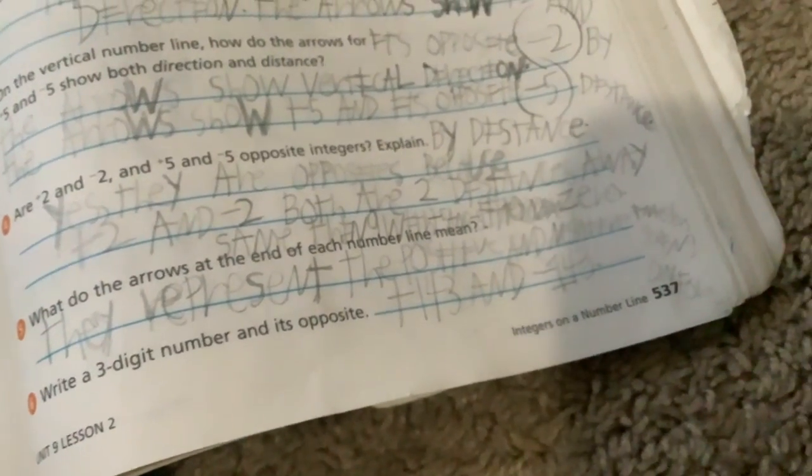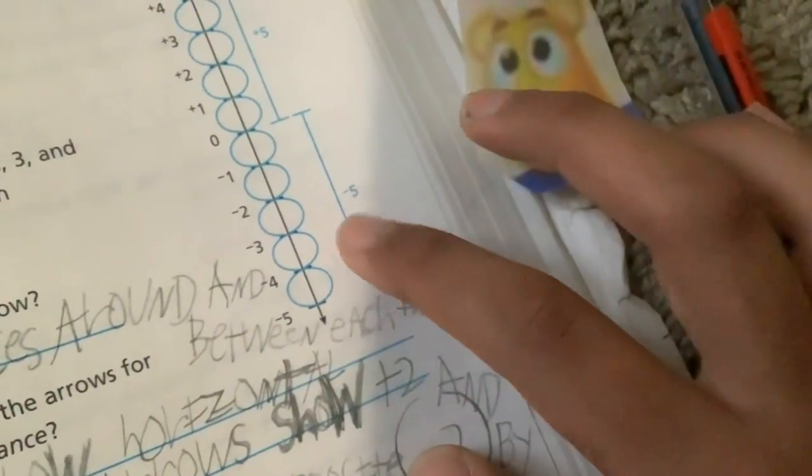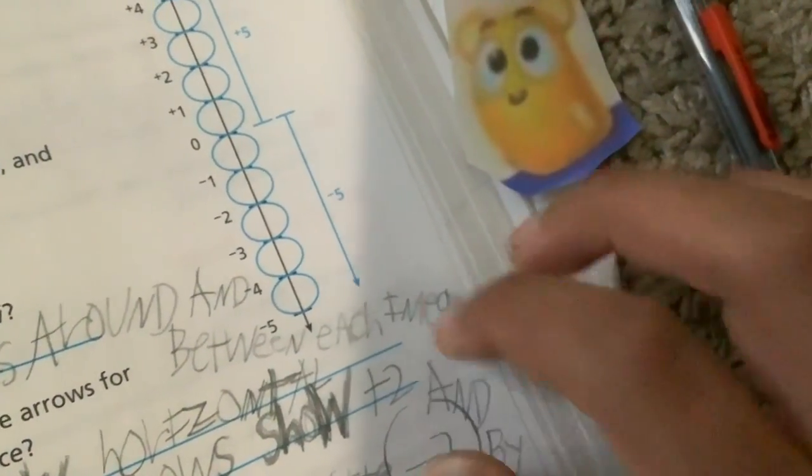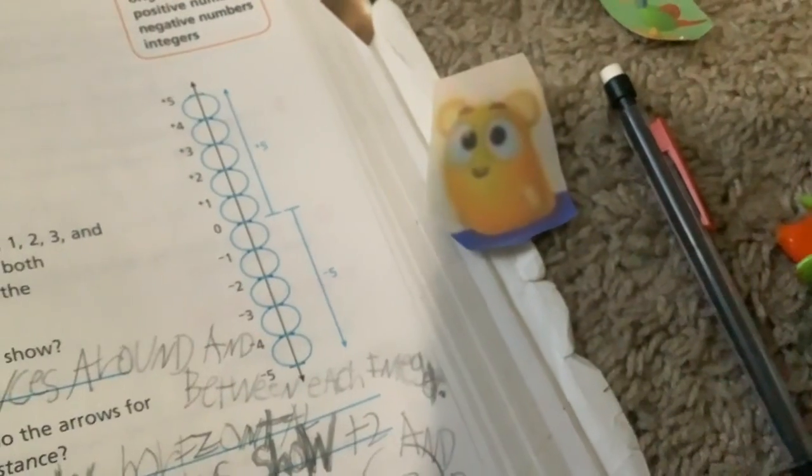The arrows at the end of each number line mean that it goes on and on forever. Look at that arrow over there, that shaded arrow. Do you notice how it goes down past negative 5? Well, we don't have to stop there, because number lines go on forever, because there are infinitely many numbers.